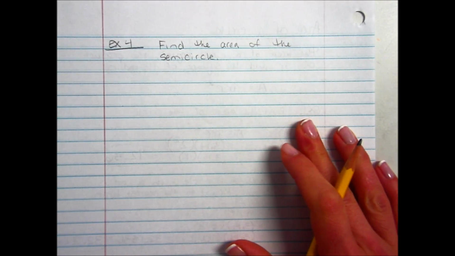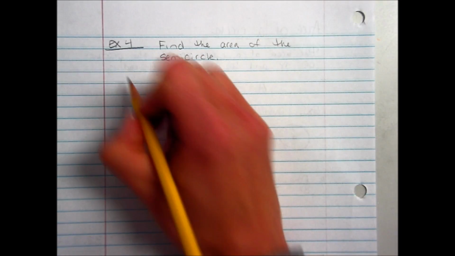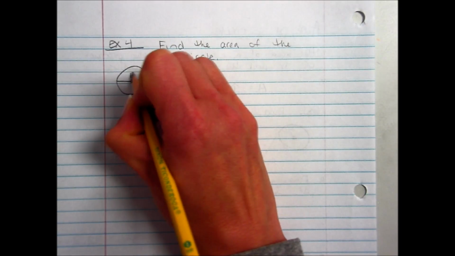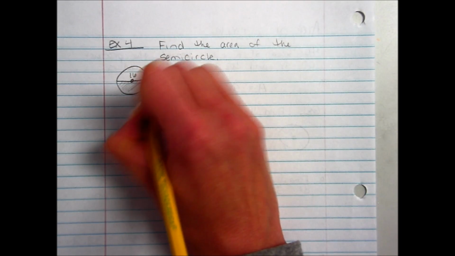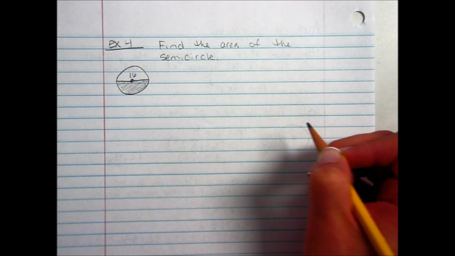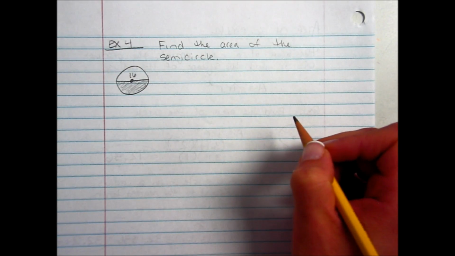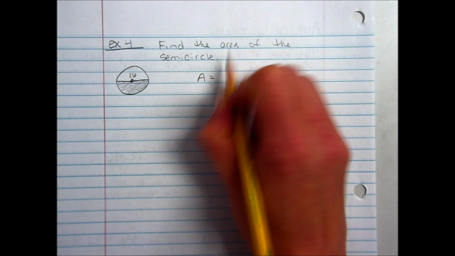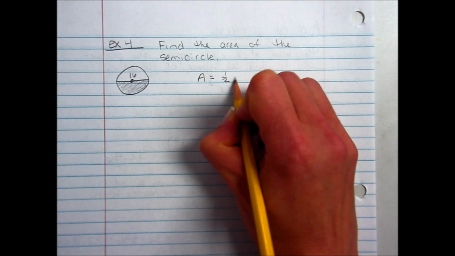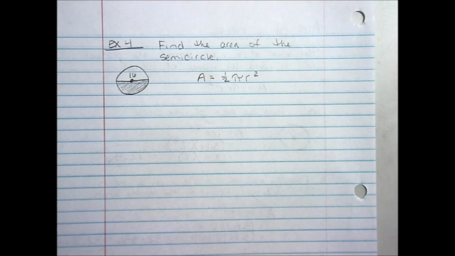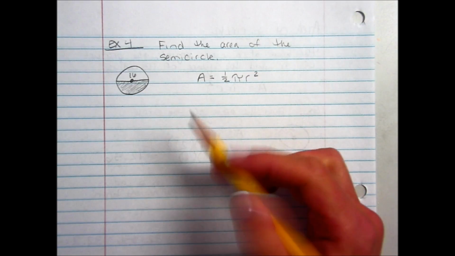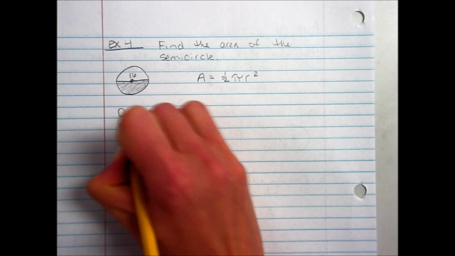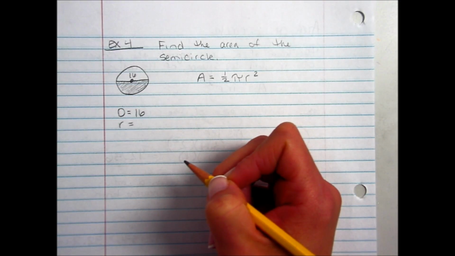So on example 4, we're going to find the area of a semicircle. So just this half of the circle. So area equals 1/2 pi r squared. But again, it did not give us a radius, it gave us the diameter. So if the diameter equals 16, the radius will equal, Hannah?